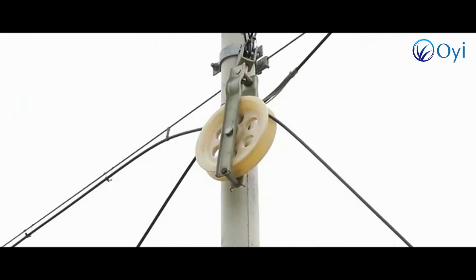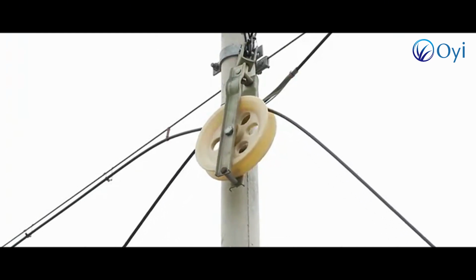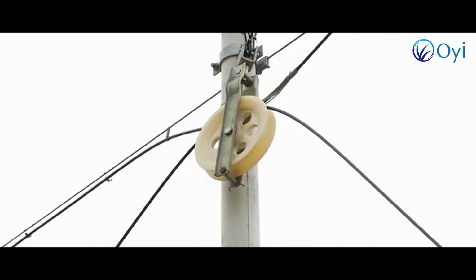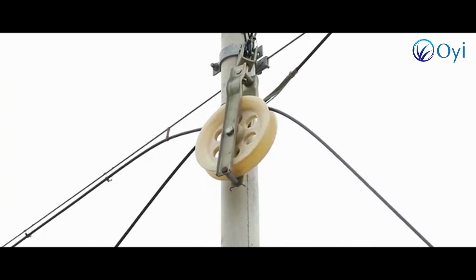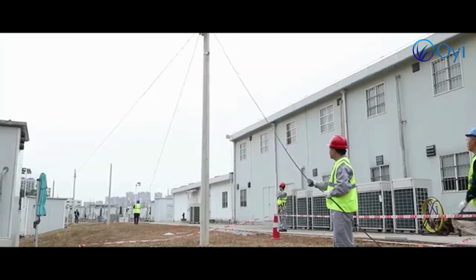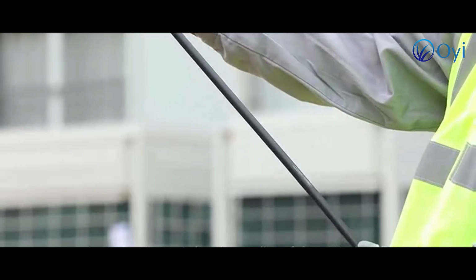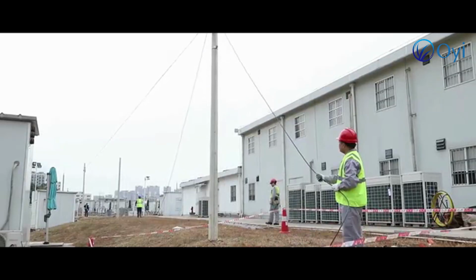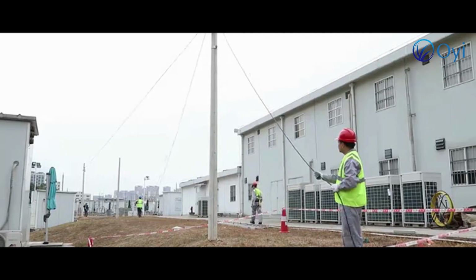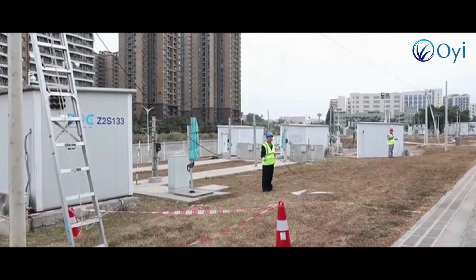The cable traction personnel must maintain a large angle and maintain a constant speed to pull the cable along the route. The optical cable needs to be at a sufficiently large angle to the pulley. Avoid the dynamic bending radius of the optical cable being less than 20 times the cable diameter during cable traction.